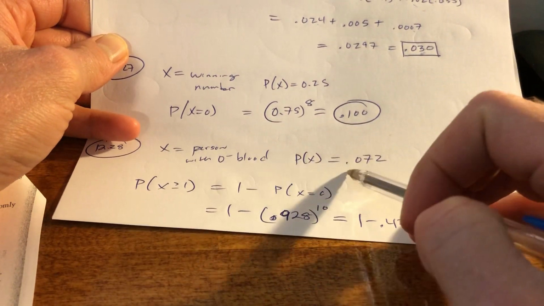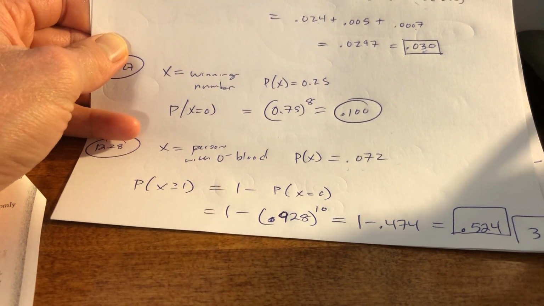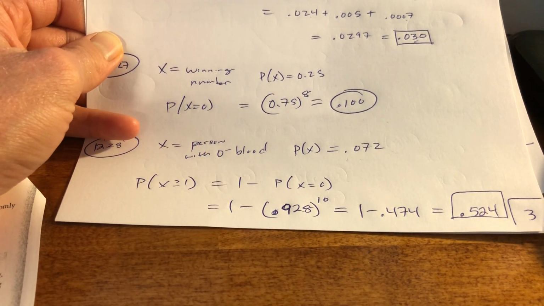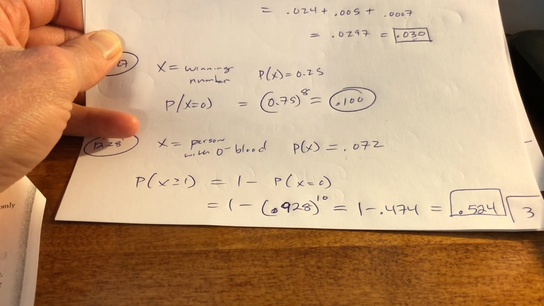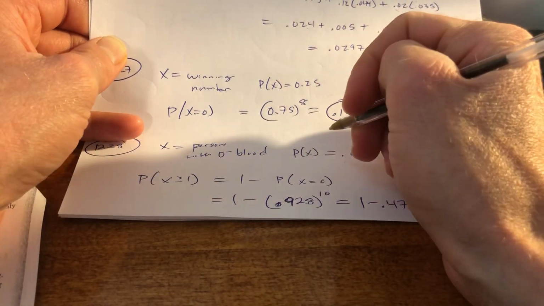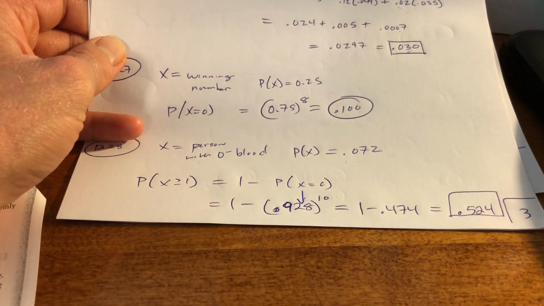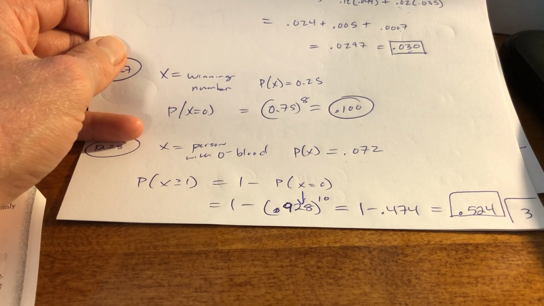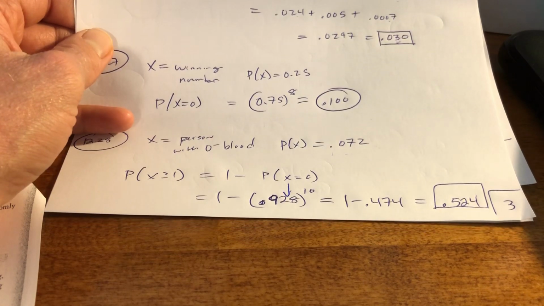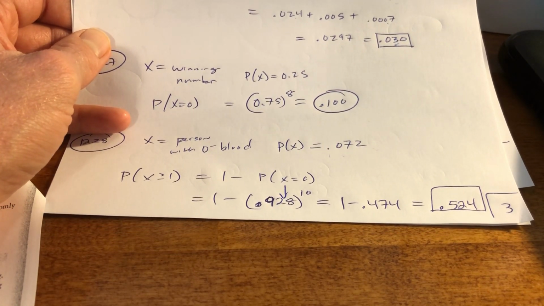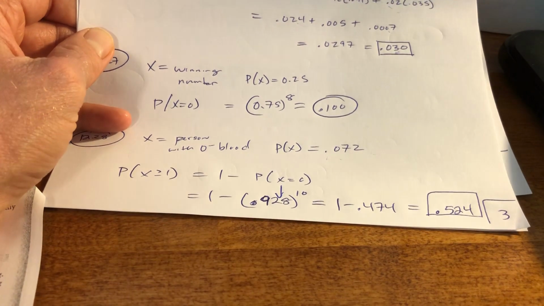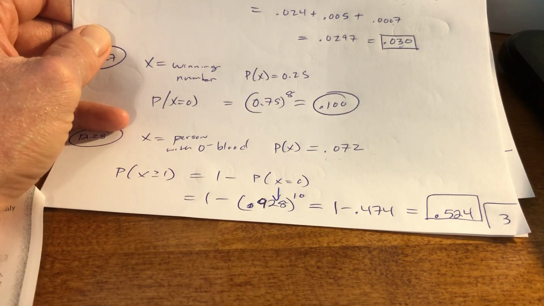The probability of X is 0.072. We divide 7.2% by 100. All right. So the probability that X is greater than or equal to 1 is 1 minus the probability that X is 0. And that's the probability of not finding someone with O negative blood. It's 0.928. You're going to raise that to the 10th power. That would be 10 straight people not having it. 1 minus that is 0.524. So it's above 50% still if just 10 people walk in.